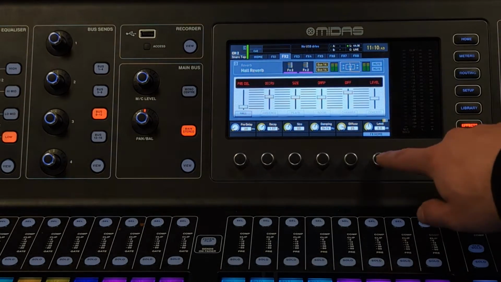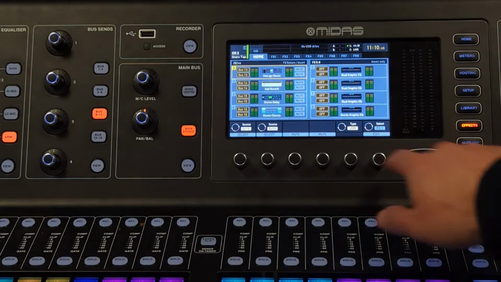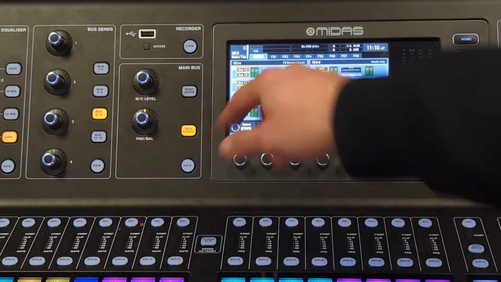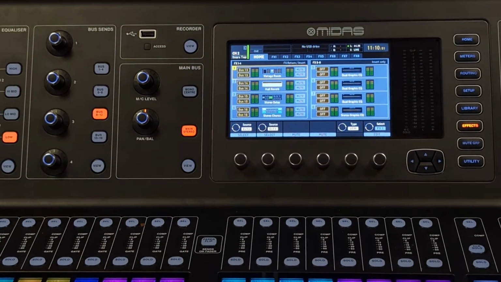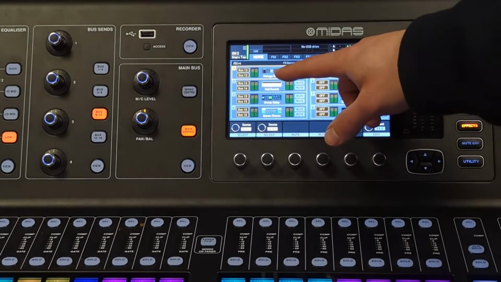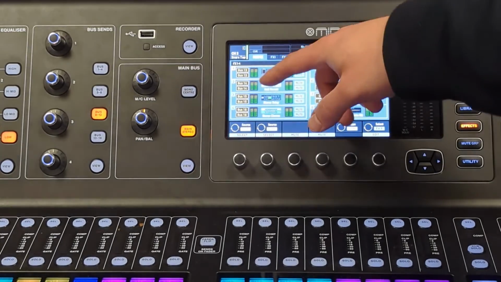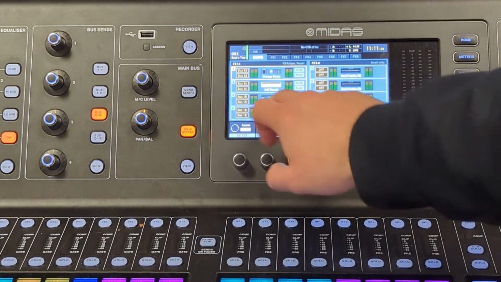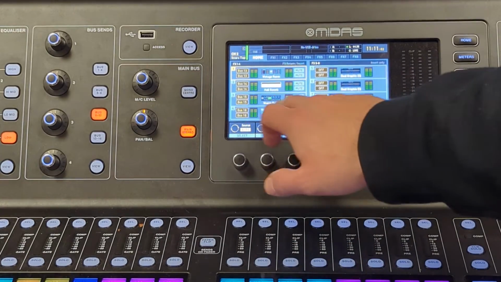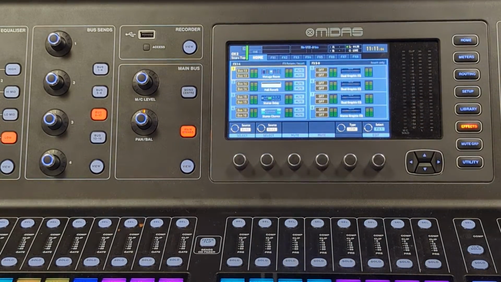And then if I press the effects home button here, or I use the tabs and go all the way to home, I can see what effects I have and where they're located. So we can see that as standard, we've got bus 13 is the auxiliary vintage room EQ. On bus 14, there's a hall reverb. Then we have a stereo delay and a stereo chorus.